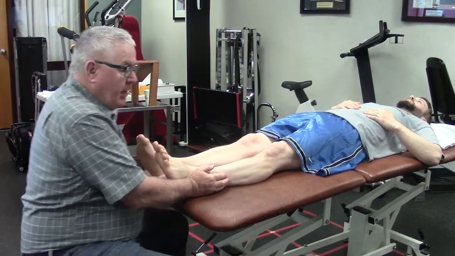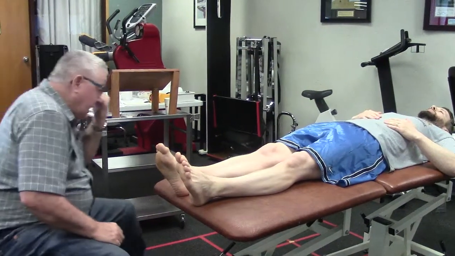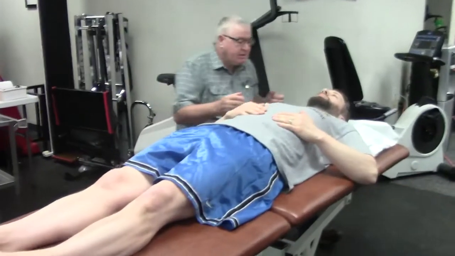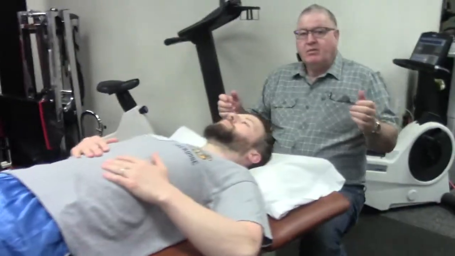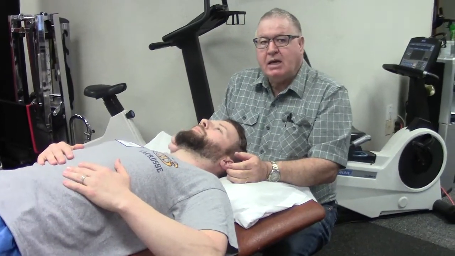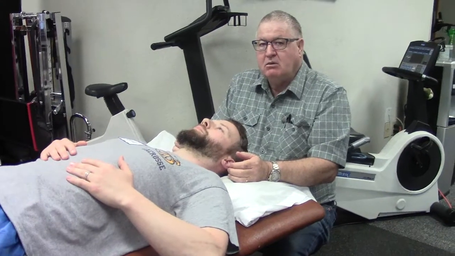Okay? Now he has to compensate for this somewhere in his body. And the place where he compensates is up high. So he basically has a longer leg on that side because he's walking in inversion in the left ankle, subtalar joint.